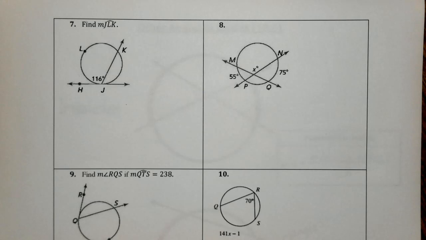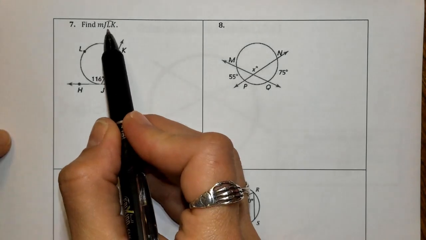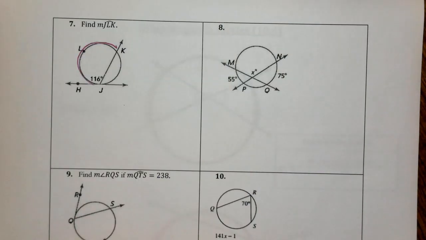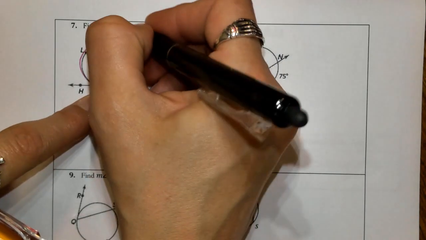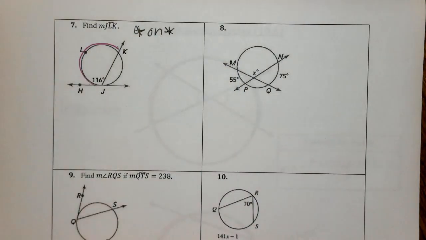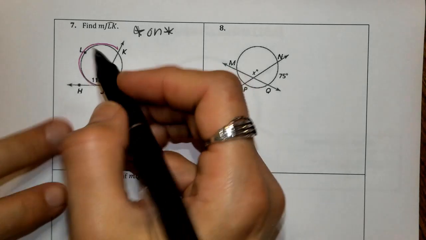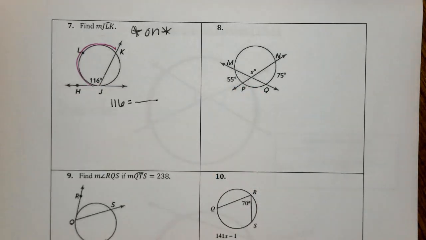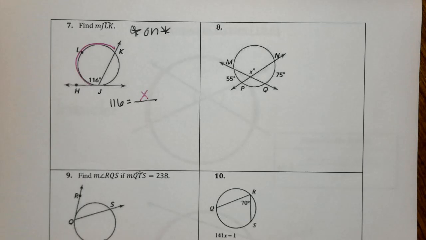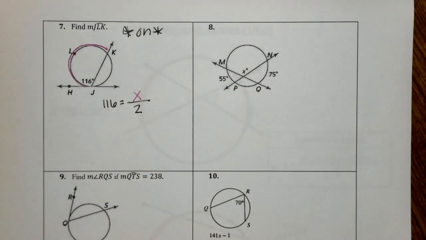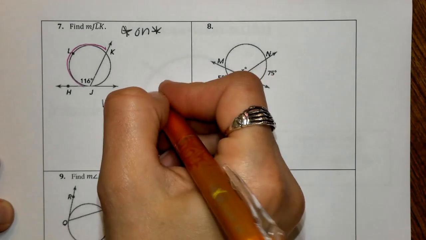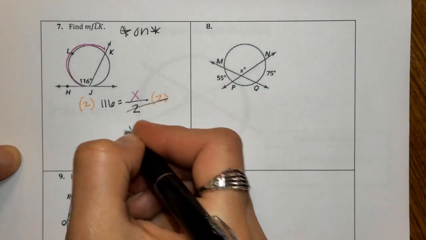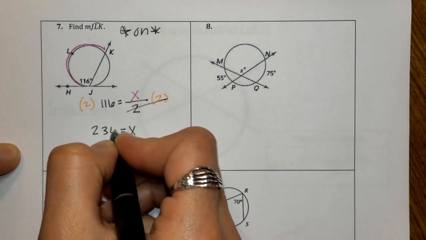All right, our last 4 problems. We're going to find the measurement of arc JLK. Looking at where JLK is, this is going to be the intercepted arc. So we're noticing that the angle is on the circle, so we're going to take half of the intercepted arc. So here, the angle measurement, 116, will be equal to the intercepted arc that we're looking for, X, over 2. So all we have to do is multiply each side by 2. We don't have to do anything else, because then X will end up equaling 236.